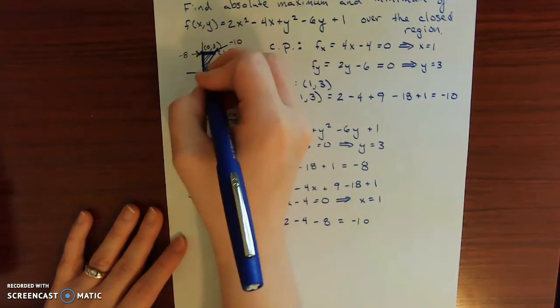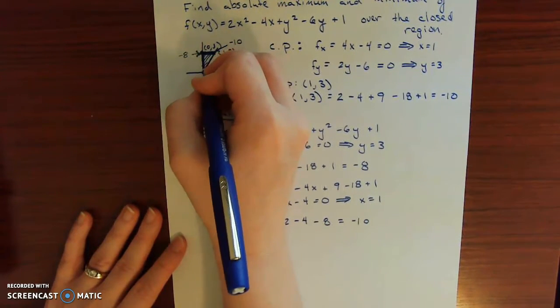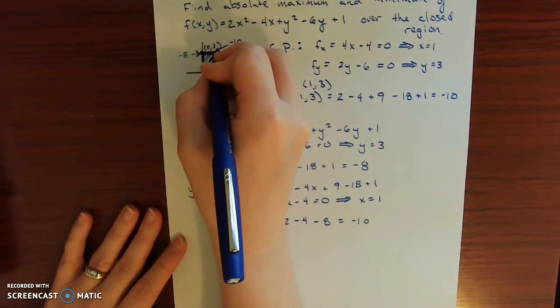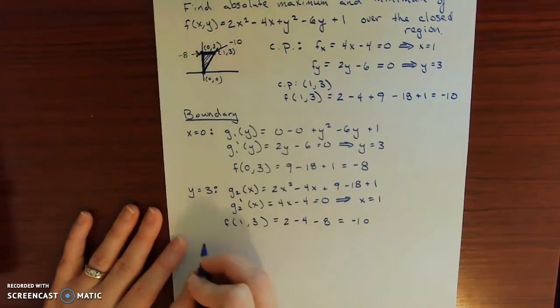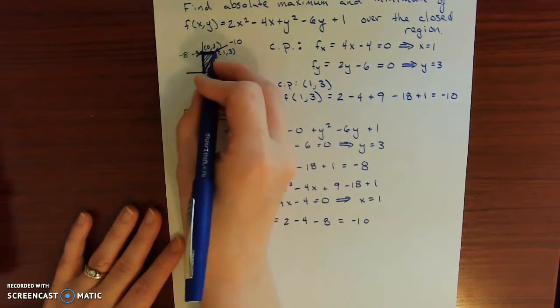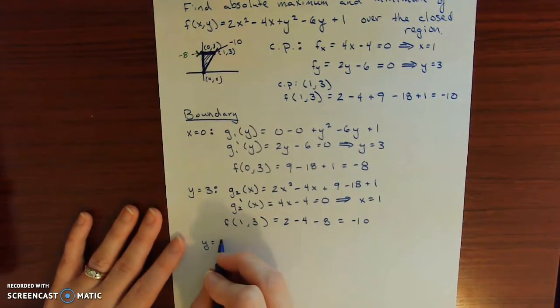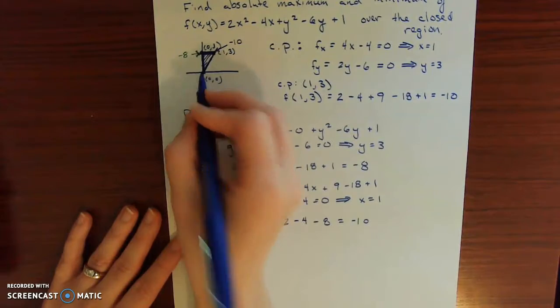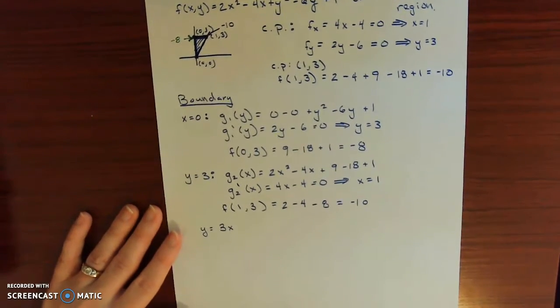And finally, let's look at this last line segment. So let's write an equation for this line. So it'd be y equals, the slope, notice, is 3, right? Up 3 over to the right 1. So the slope is 3. And the y-intercept is 0. So it would just be y equals 3x.